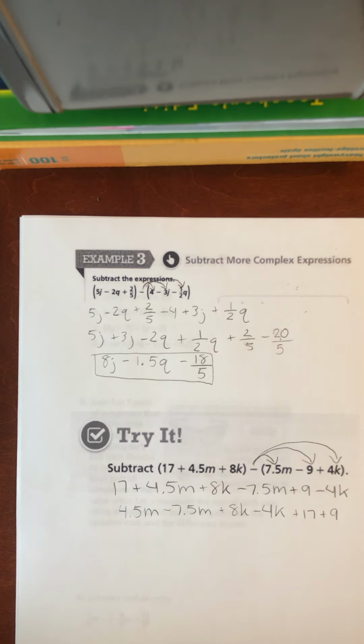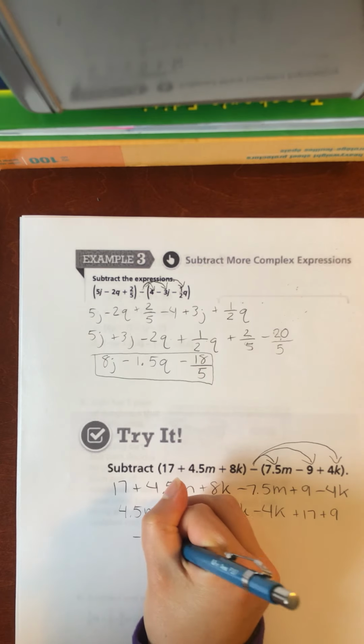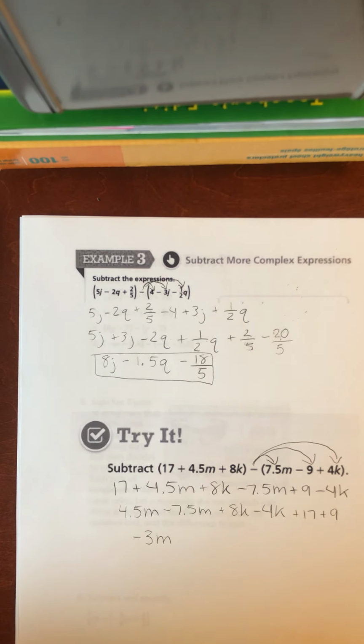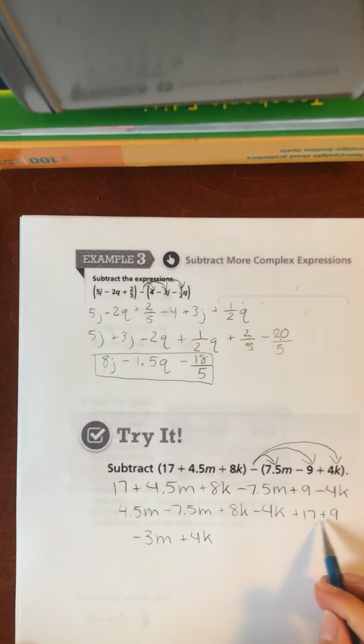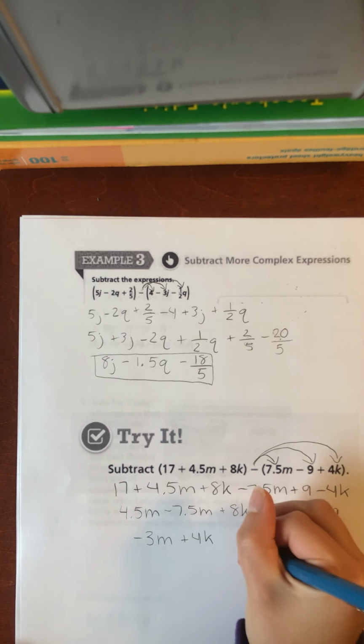4.5m minus 7.5m is negative 3m. 8k minus 4k is positive 4k. And 17 plus 9 is positive 28.